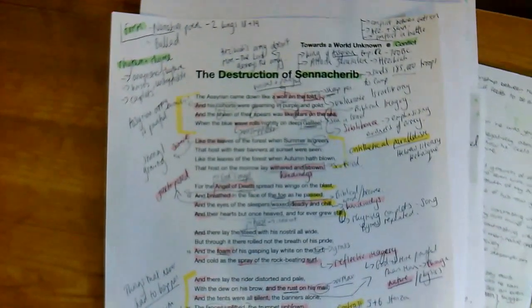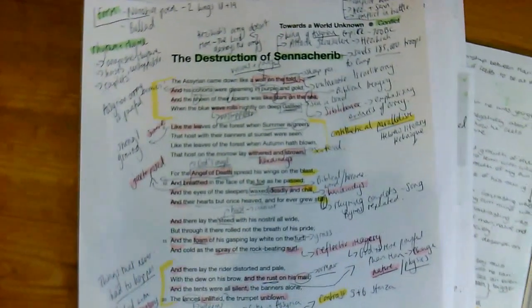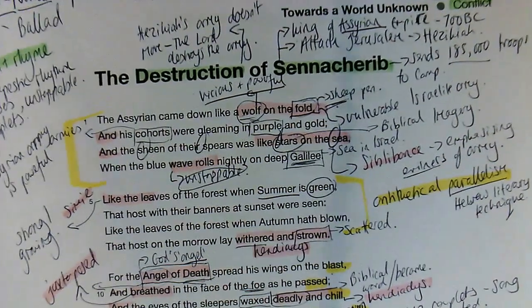So I hope you found the annotation video helpful. As you can see, we've done lots of work on the passage. It's not even really scratched the surface of what's going on in this poem, but it's a good start, and I hope you found it useful. Thank you.